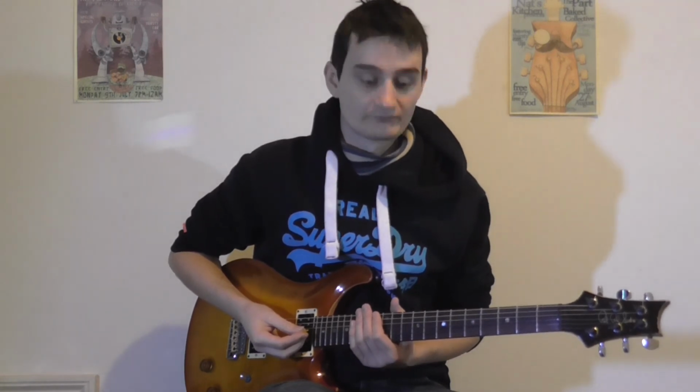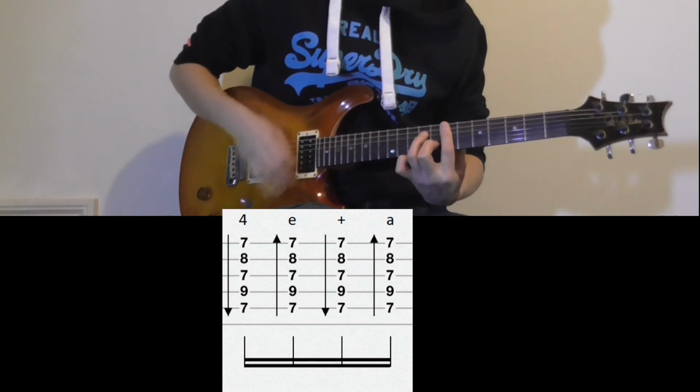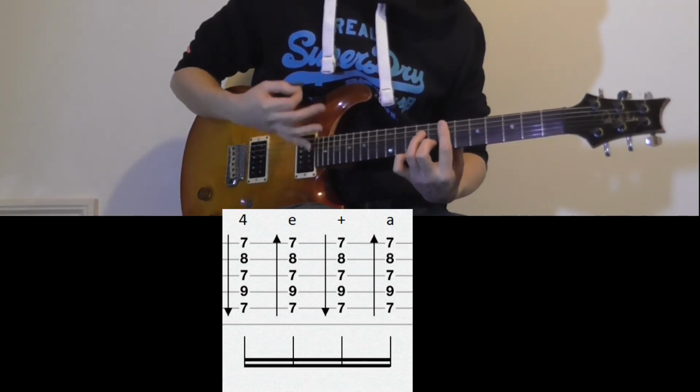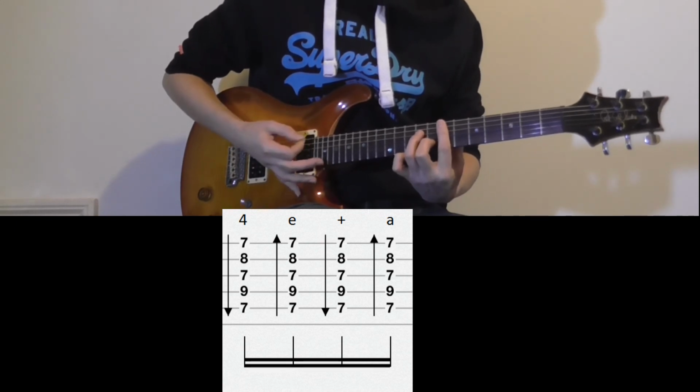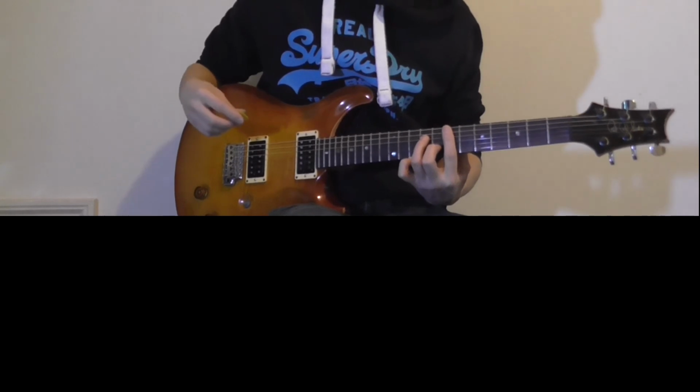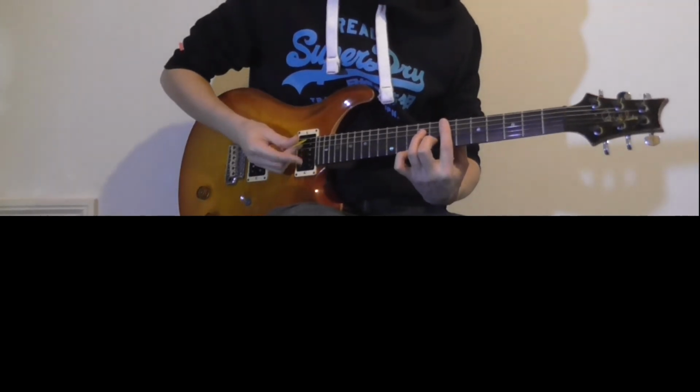Finally, let's take a look at variation number 3. For this one, all we're going to do is play all chords on the 4th beat. So 4, 4, 4, 4. I'll put that in context with the first 3 beats.